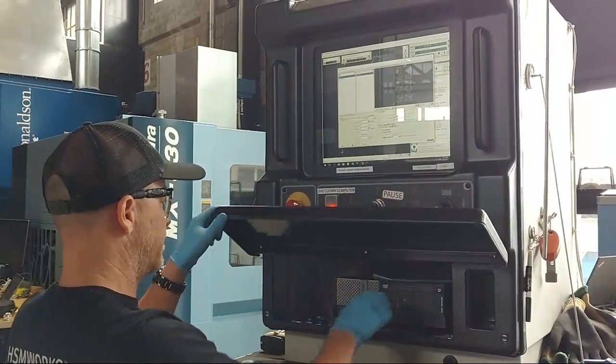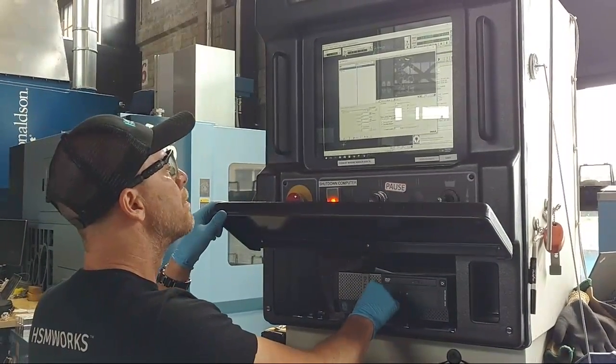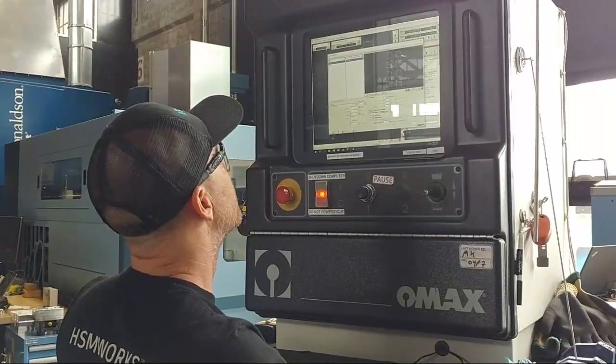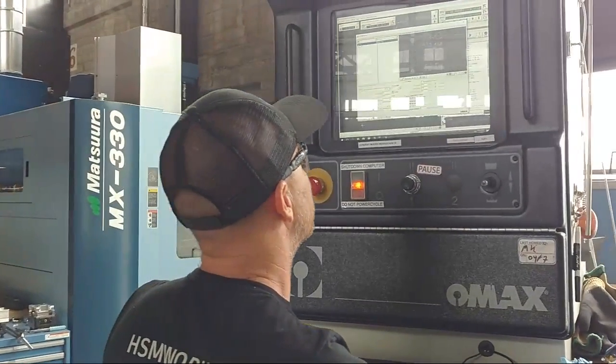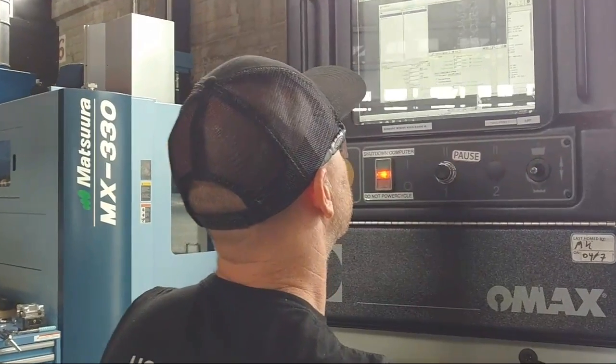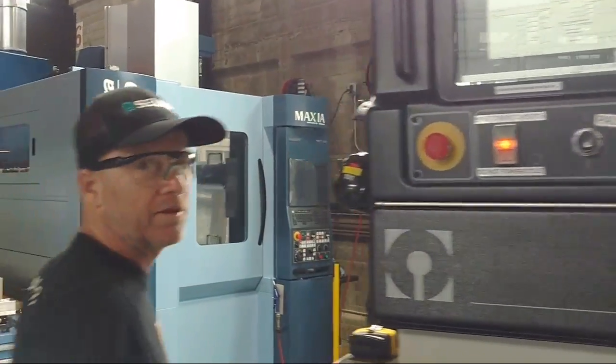Got a little error with the USB. There's a problem with this drive. CJ, you got an extra USB drive? He's having a problem with his USB key. Yeah, I've got one. Let me grab one after that.